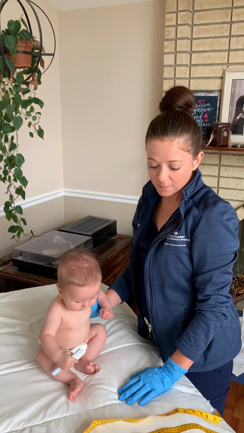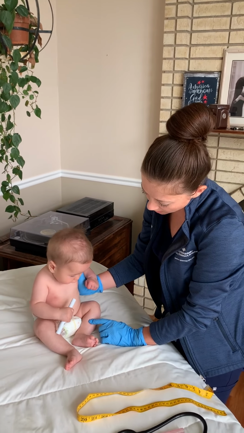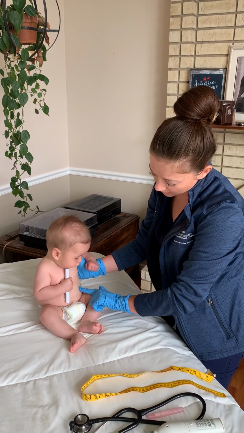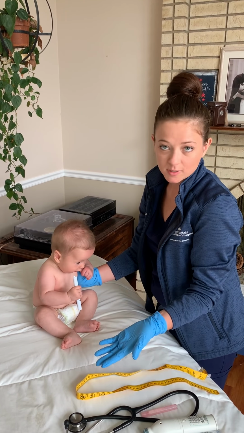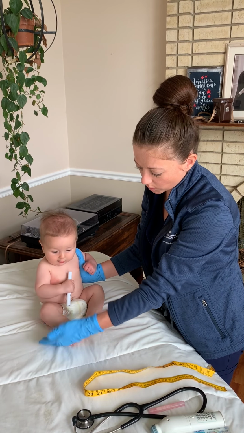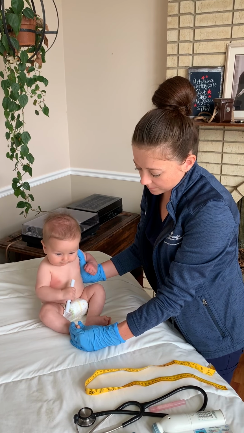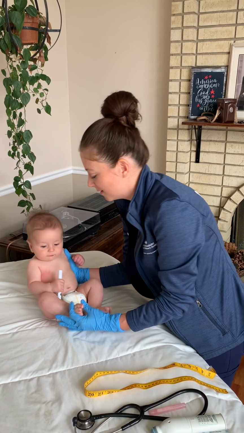So the next system I'm going to assess is respiratory. First, I'm just going to observe. I'm going to look at his work of breathing, whether I see any intercostal or subcostal retractions. I don't see any on him. He looks warm and pink and well perfused. His cap refill is 3 seconds, which is within the normal limits.